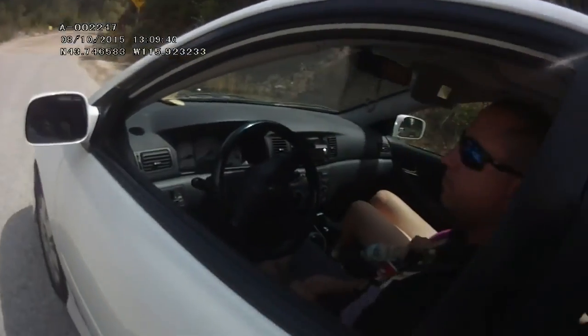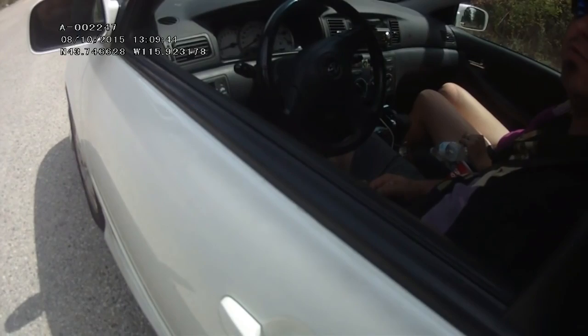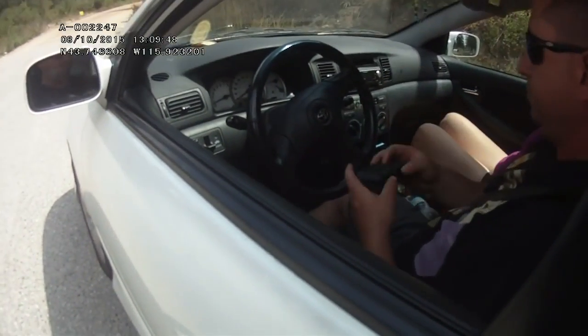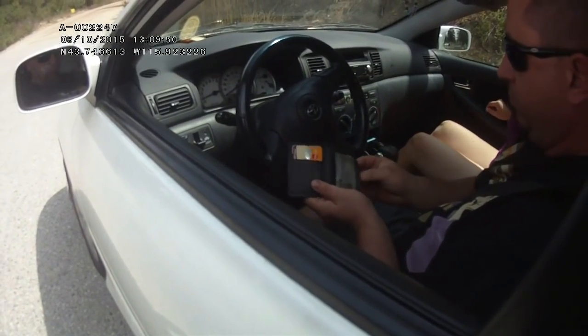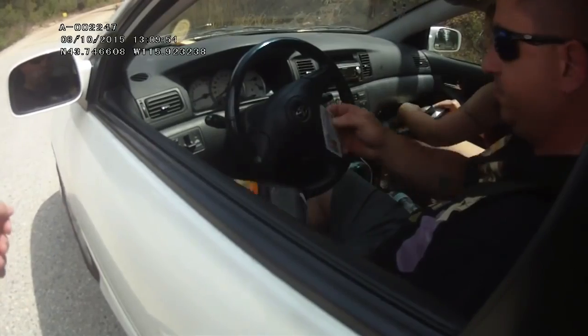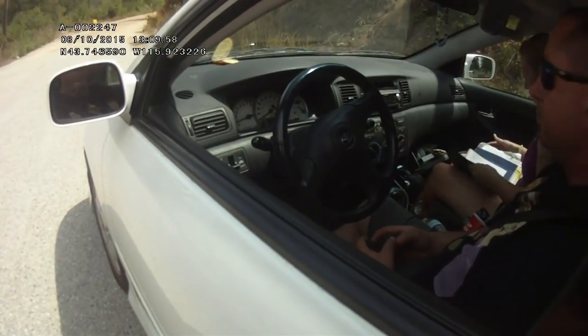Hey there, Deputy Lamson, Boys County Sheriff's Office. The reason I'm stopping you, going 59 in a 45 through here. Oh, I thought it was 55. Nope. Do you have a driver's license, proof of insurance, registration with you? It's been 45 for about the last 10 miles for you. Oh, I thought it was 55. Is this your car, sir? Yes. Okay.